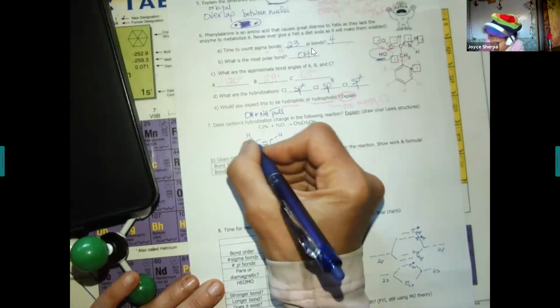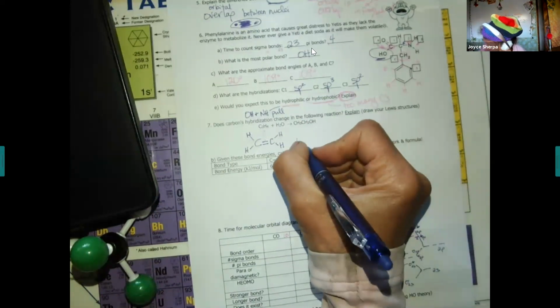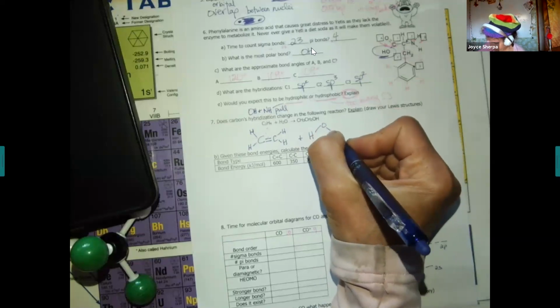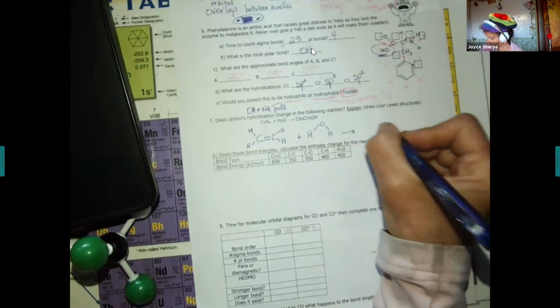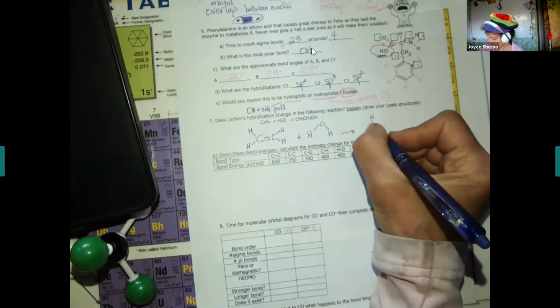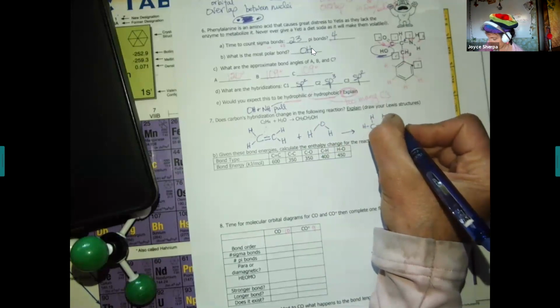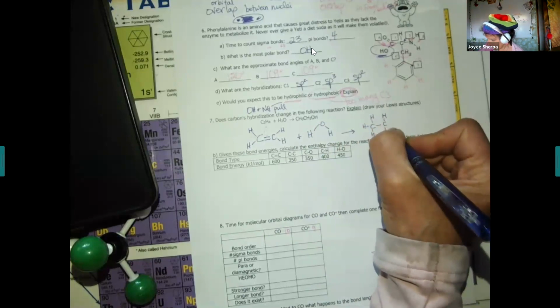Carbons make 4 bonds. And so if you only have 2 hydrogens for each one, water is just water. And this is saying we have a C with 3 H's, another C with 2 H's, and then an O and an H.